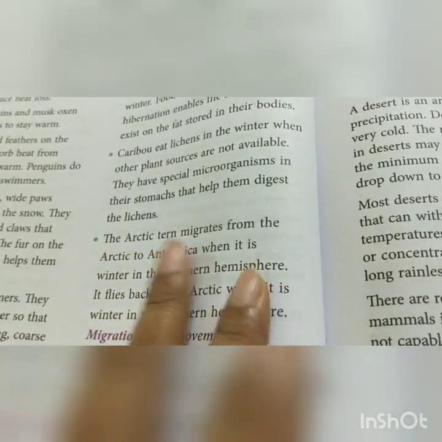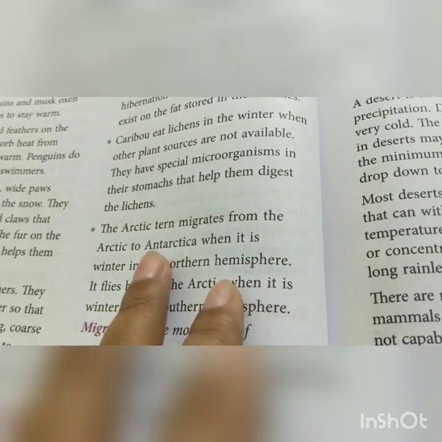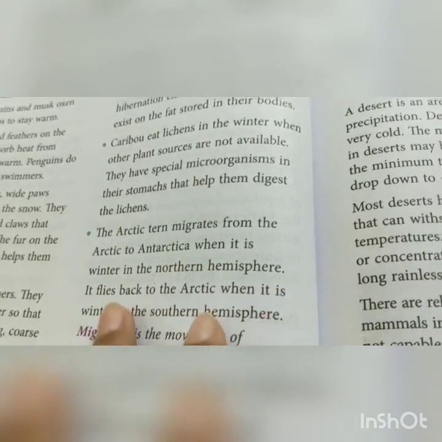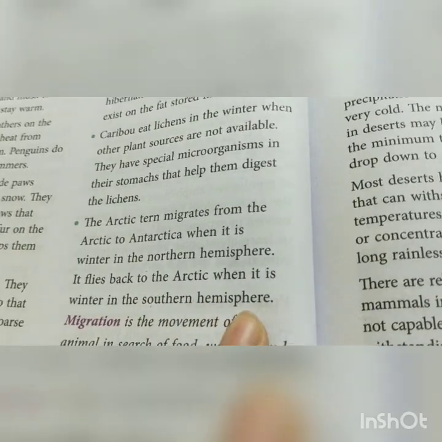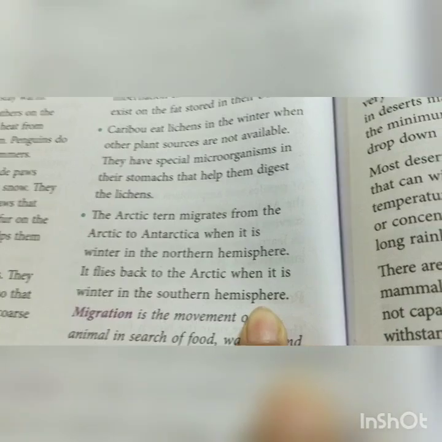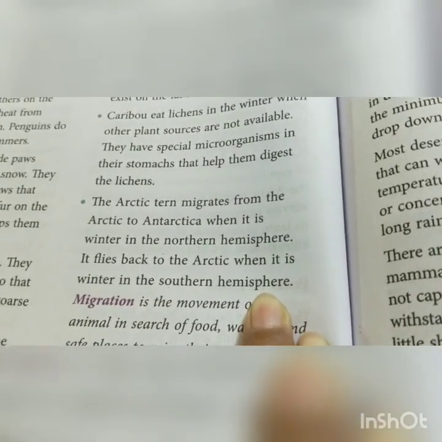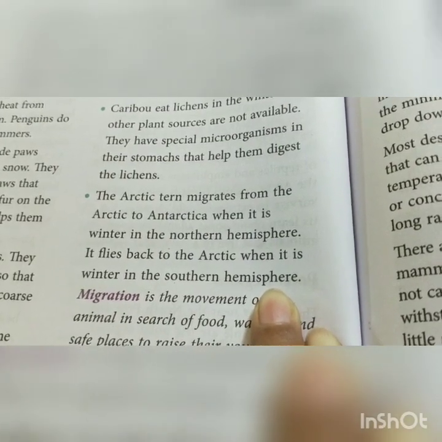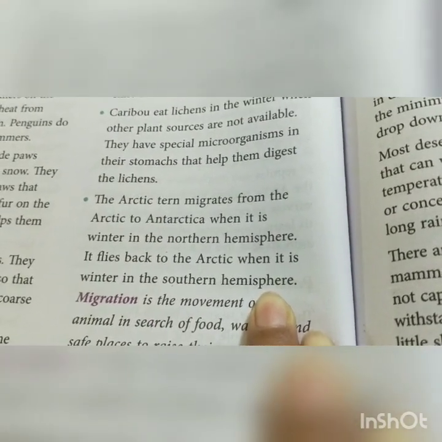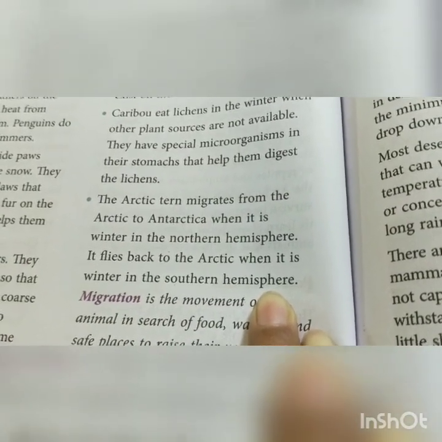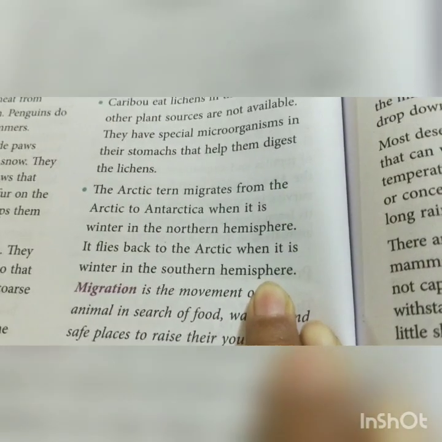The Arctic tern migrates from the Arctic to Antarctica when it is winter in the northern hemisphere. It flies back to the Arctic when it is winter in the southern hemisphere. So Arctic terns migrate, which means they move from one place to another. They move from the Arctic to Antarctica when it is winter in the northern hemisphere, and when it is winter in the southern hemisphere, they come back to the northern part.